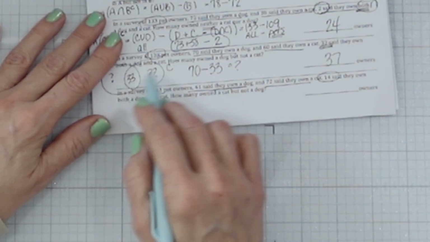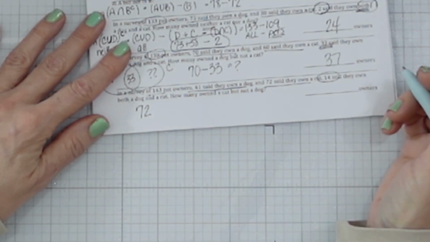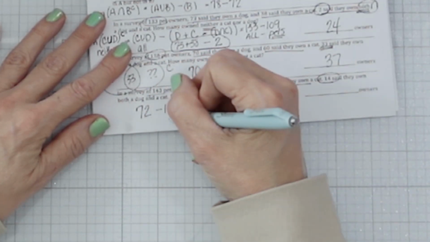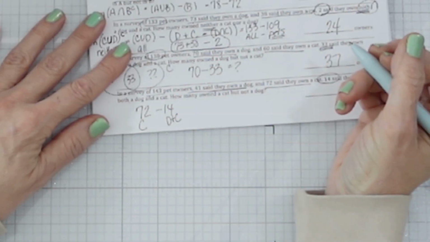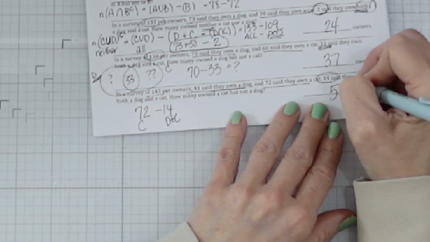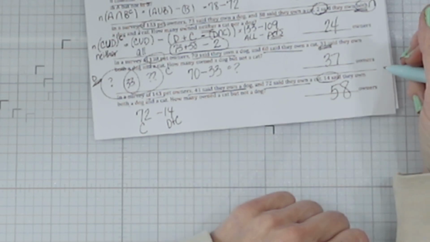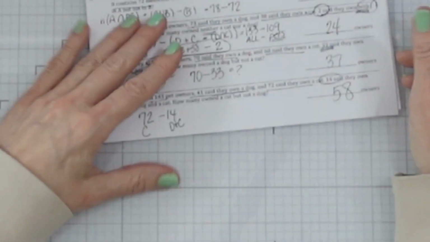All right, well, kind of like up here, if I have 72 people that have a cat and 14 of them also have a dog, so this is cat and this is dog plus cat, if you do that subtraction there, you get 58 cat owners only have a cat. So that's how that works.